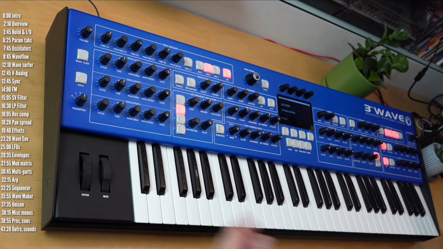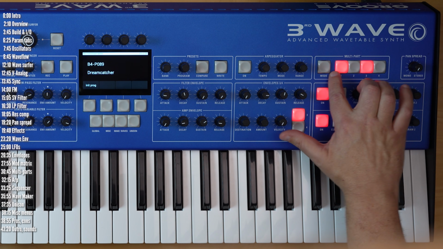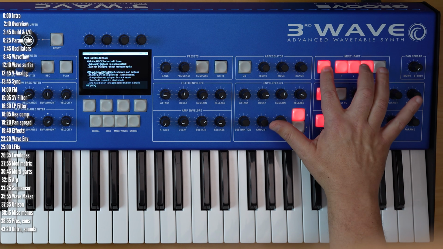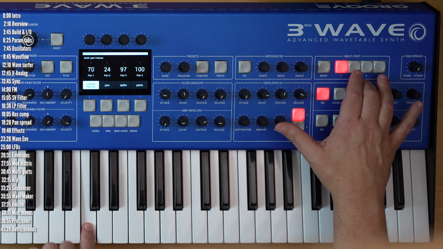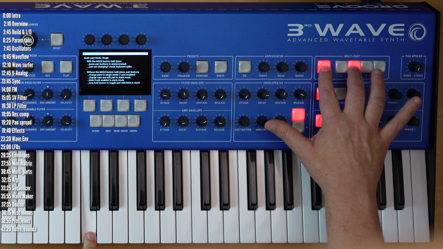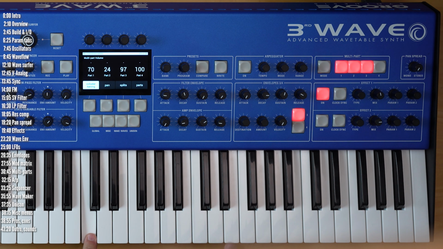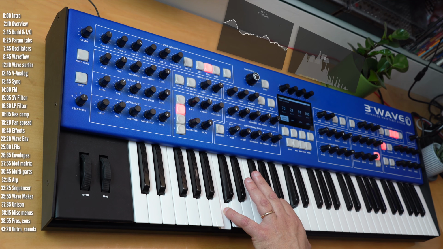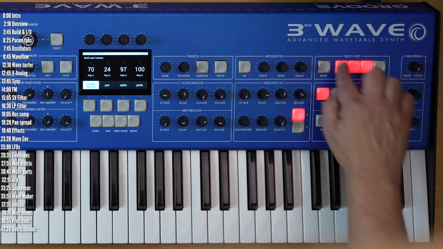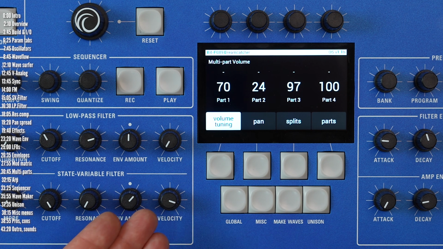Okay, let's zoom out and look at the multi-timbrality of Third Wave. So timbres can either be split or layered. So in this case, for example, this is one timbre and the second and the third, and together they're this. So if you hit any one of these or just hit the mode button, you can see we've got quite a few controls for these timbres.